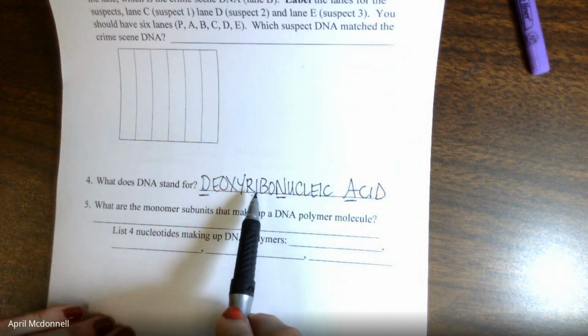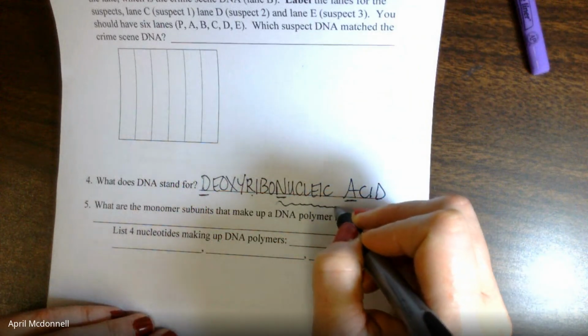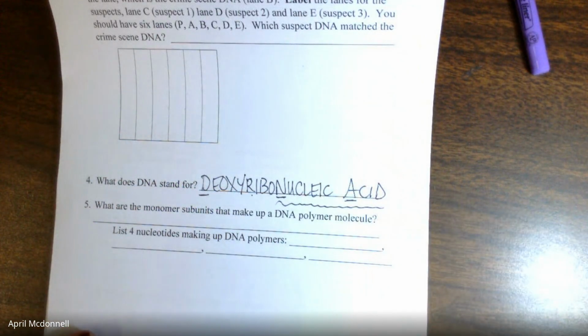Please do not forget that DNA falls into the category of organic substances called nucleic acids. Back from chapter 3, we talked about 4 major classes of organic substances. They were called carbs, proteins, lipids, and nucleic acids.